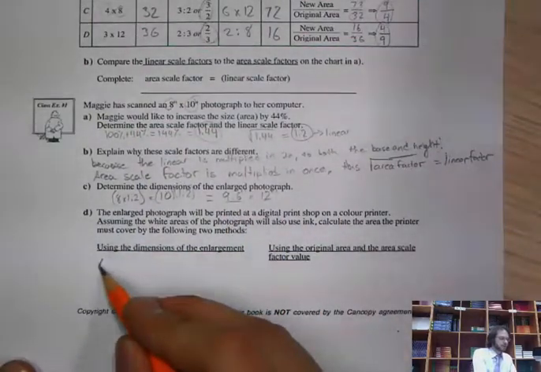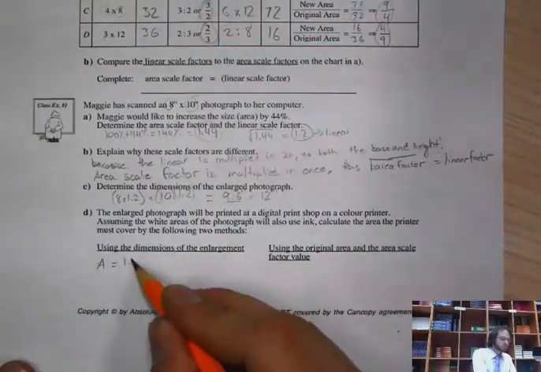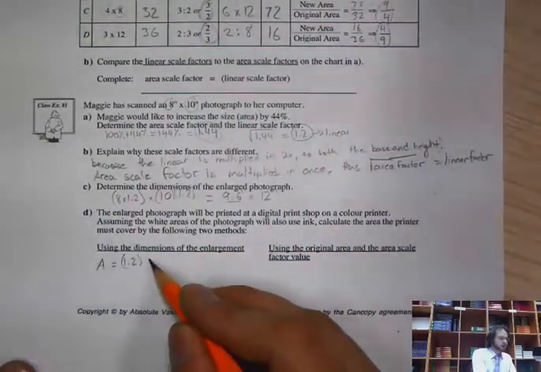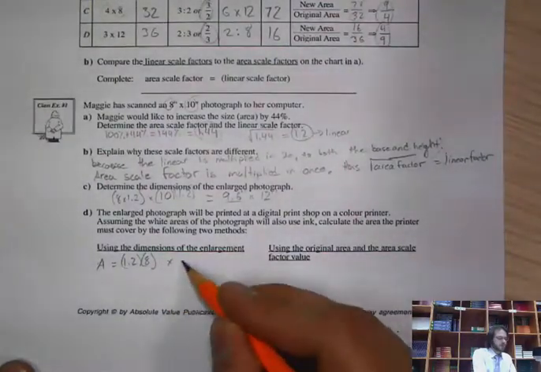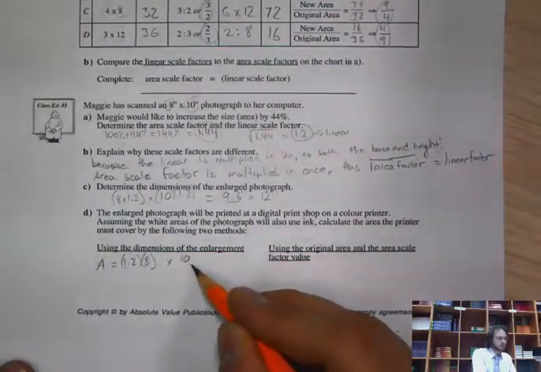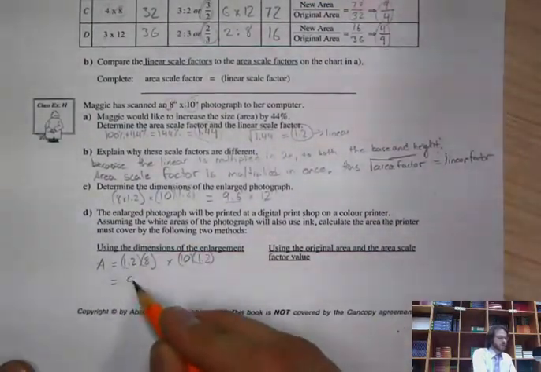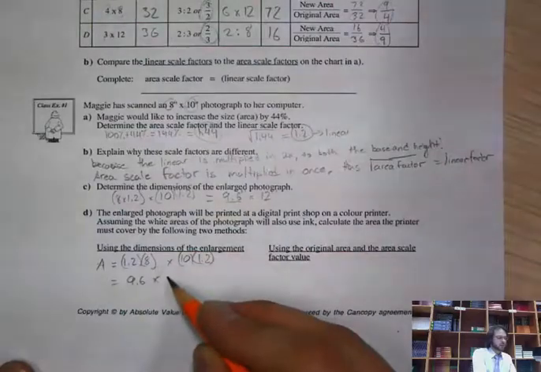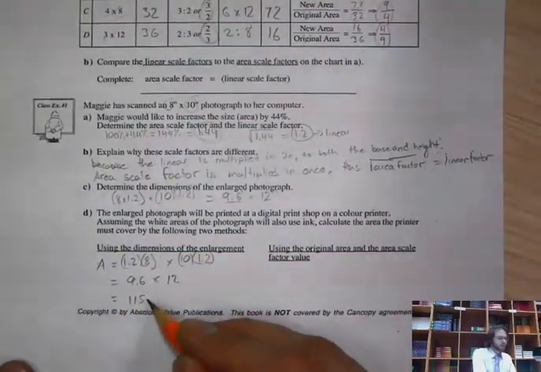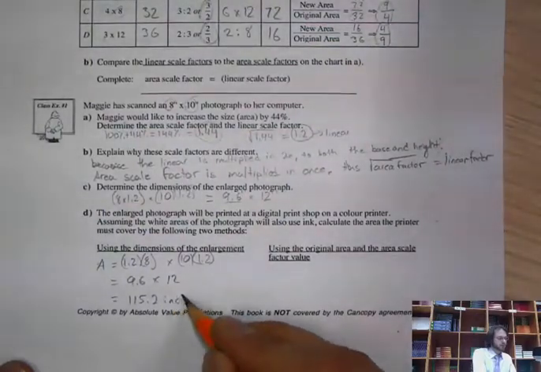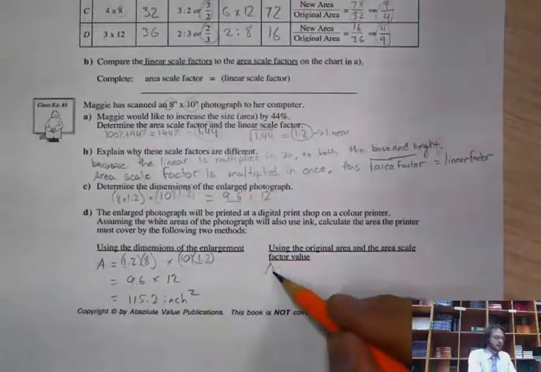So we have area is equal to 1.2 multiplied by 8, and then we want 10 multiplied by 1.2, both of my enlargements, which gives me 9.6 multiplied by 12, which ends up giving me 115.2 inches squared. Okay? Now let's take a look at the next one, my area.